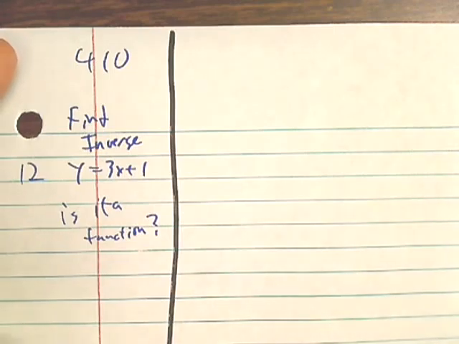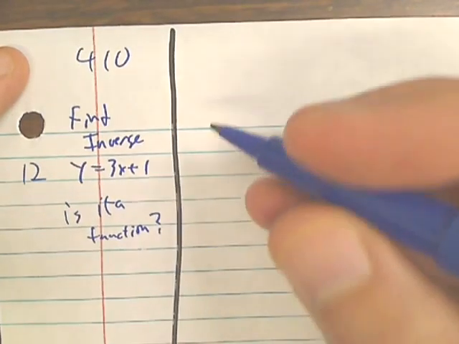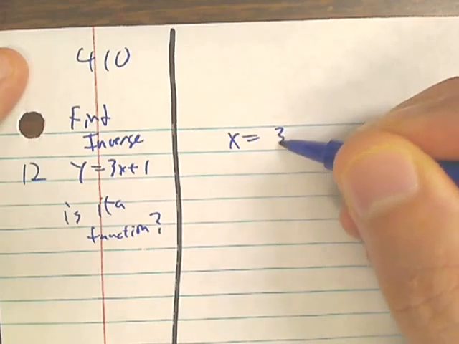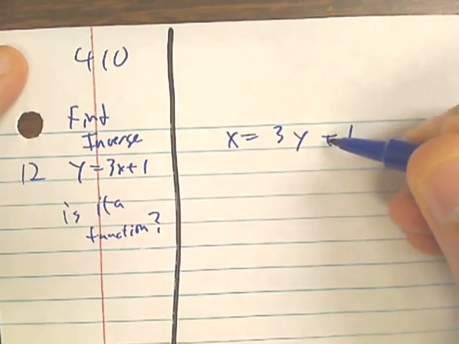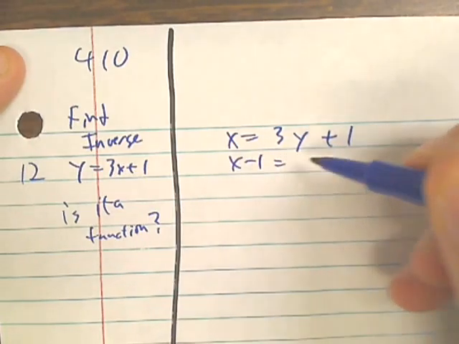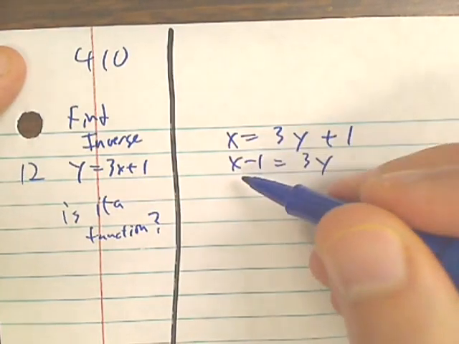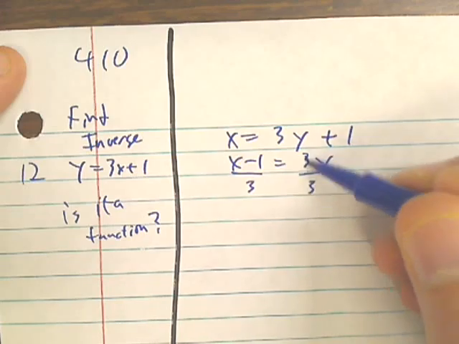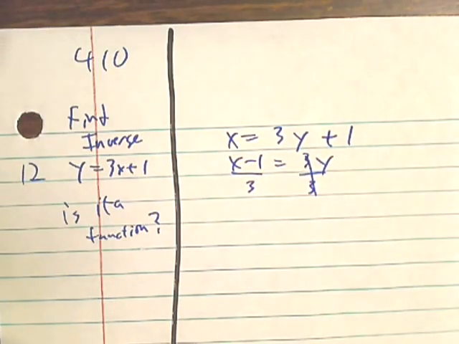Okay, we're back. Are you ready to go? Step 1, switch the x and the y. Step 2, subtract 1. Divide by 3. That's kind of a funky looking fraction, but that's okay. So y equals x minus 1 over 3.